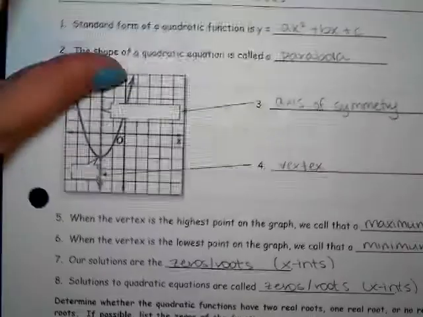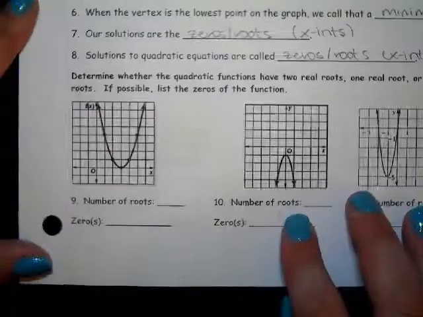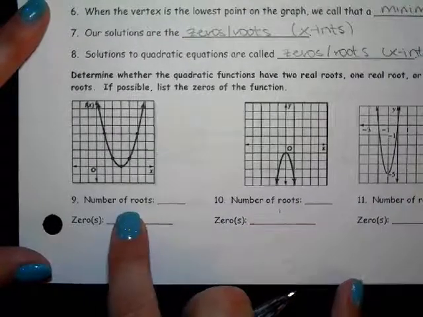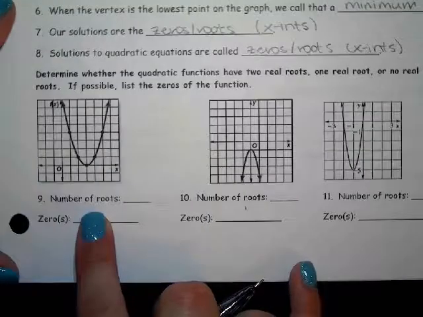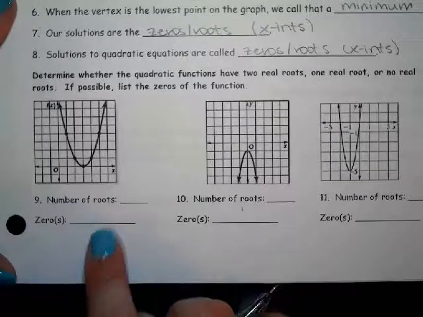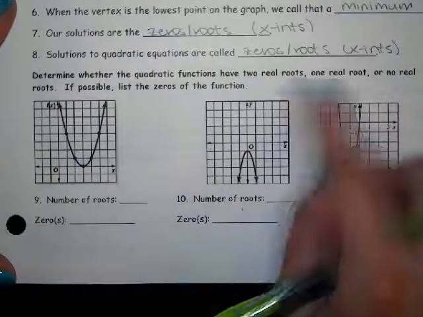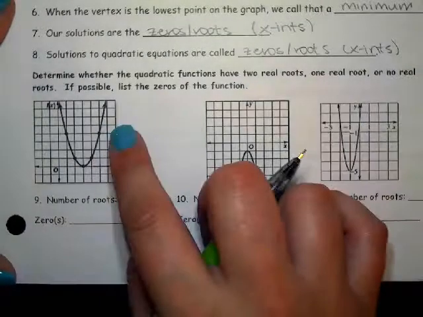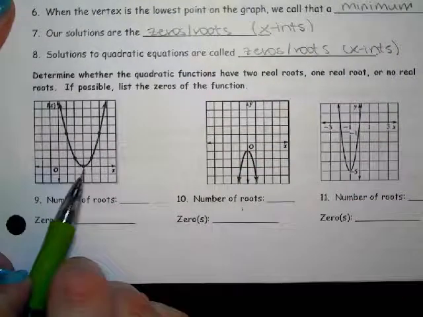Okay, so if we look at the problems, we're going to figure out if it has 2 real roots, 1 real root, or no real roots. So if we look at this, how many X-intercepts do you see?